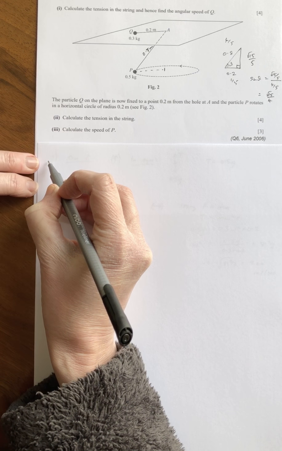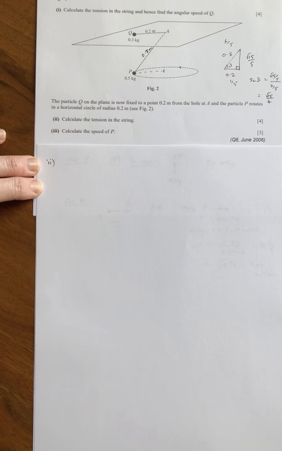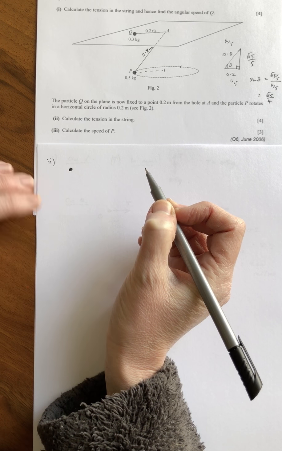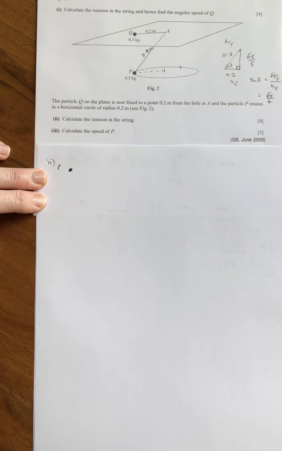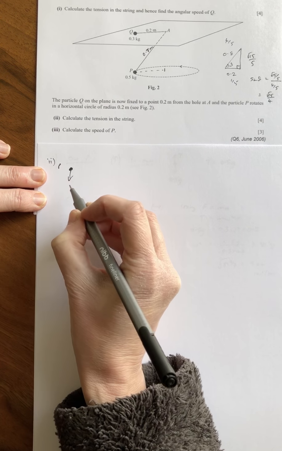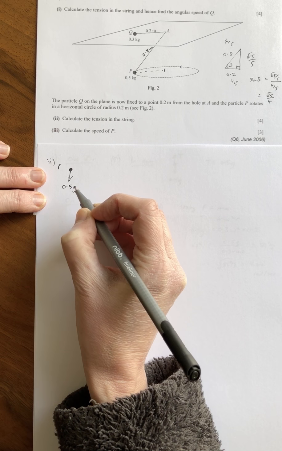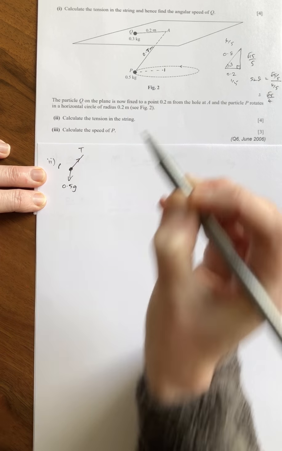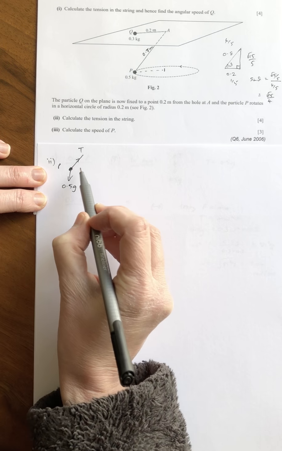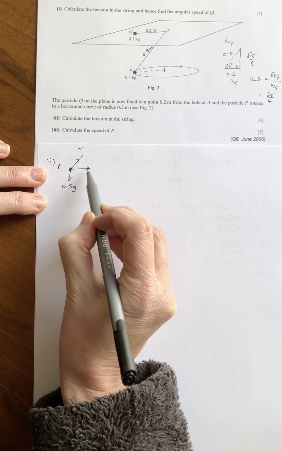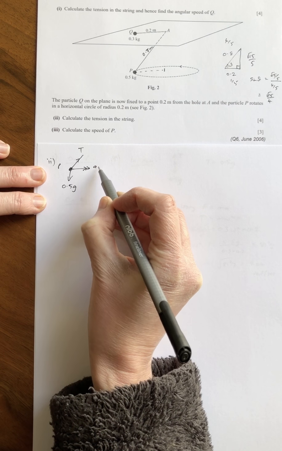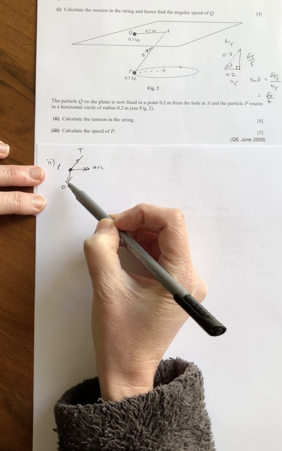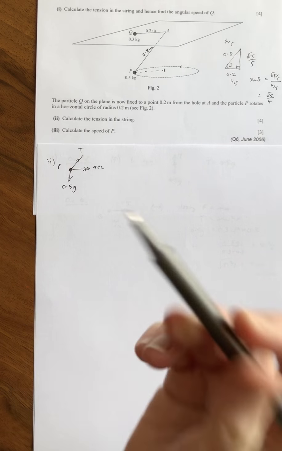Okay, let's check out what's going on with the question then. Calculate the tension in the string. Here, I think it's crucial to draw a separate diagram to see what's going on. We're looking at P. We've got the weight acting downwards, that is equal to 0.5g. The tension is at that angle there, but the direction of the acceleration is acting directly towards the centre. So I'm following the convention of having my accelerations as double arrows, my forces just as a single arrow. So I can easily see what's a force and what isn't.